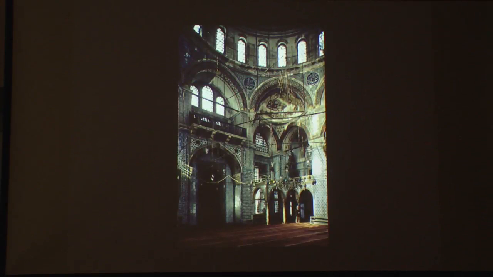Now, here's a view of the interior. This is actually the entrance. And we have a lot of rather ugly, dark, dirty painting on the corners, on the squinches, which are probably part of a 19th century restoration.